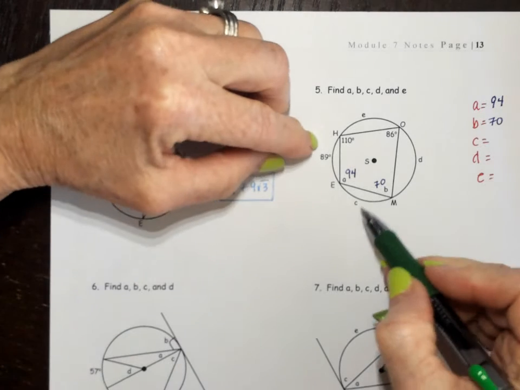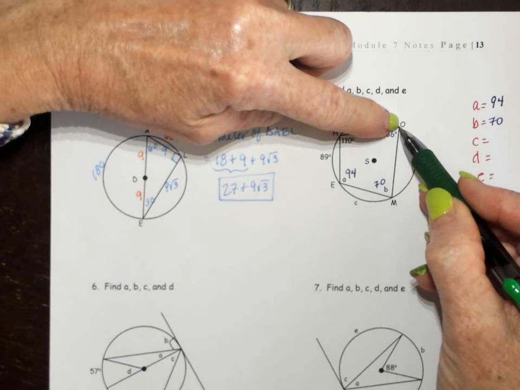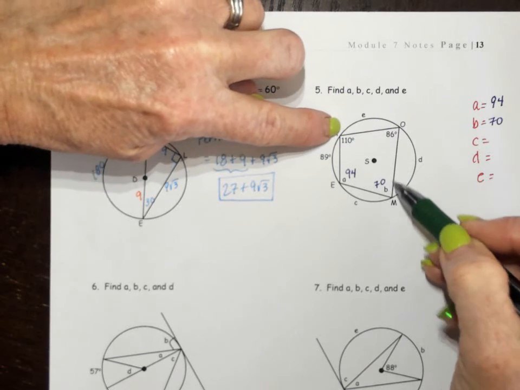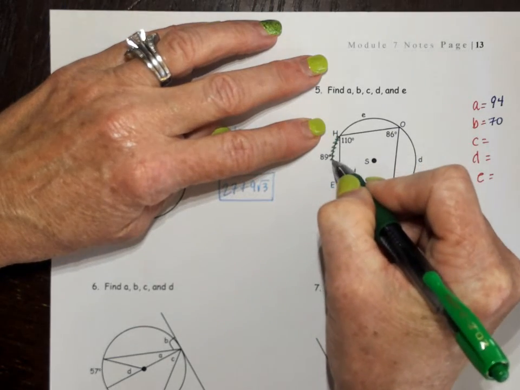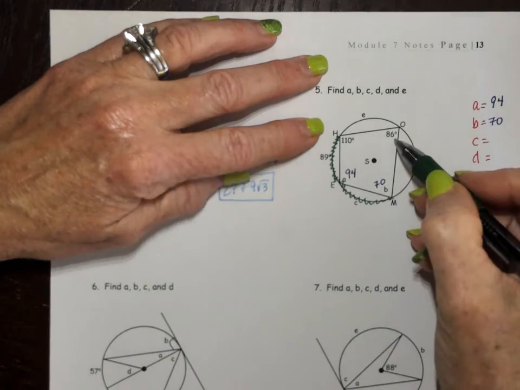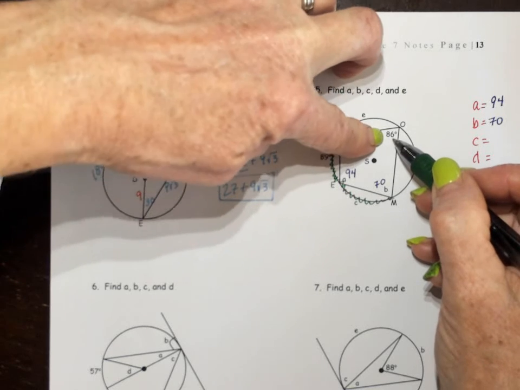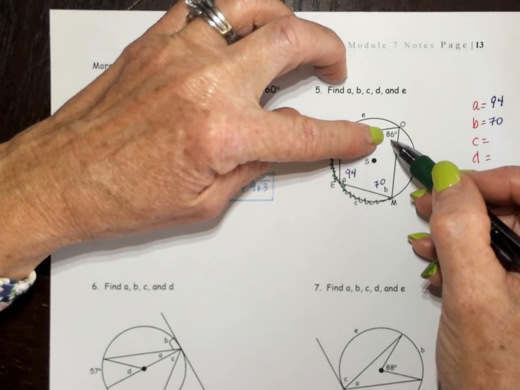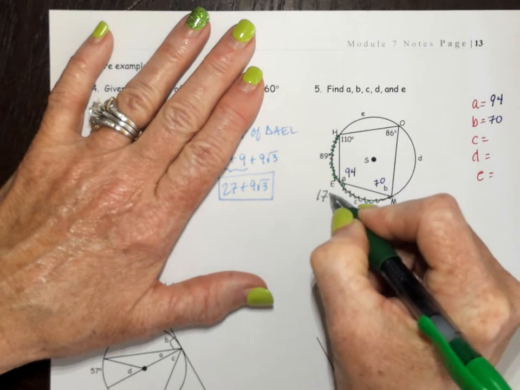Let's start off finding this C here. What I'm going to do is start at this angle O. This angle O is an inscribed angle, and if I follow the sides out from angle O, its arc is all of this. We know that angle is half the arc, so that arc has to be 2 times 86. 2 times 80 is 160, 2 times 6 is 12, so 160 plus 12, 172. So all of this green arc here is 172.